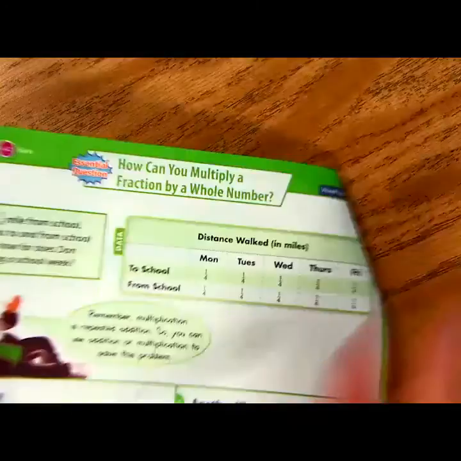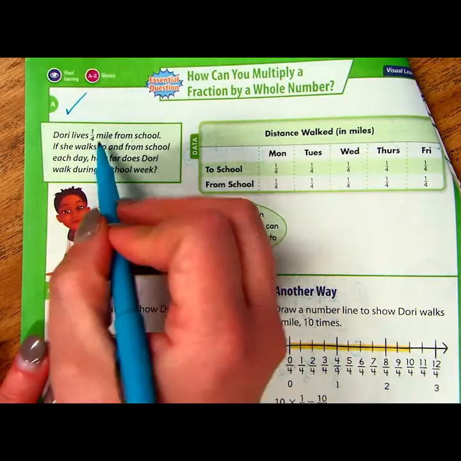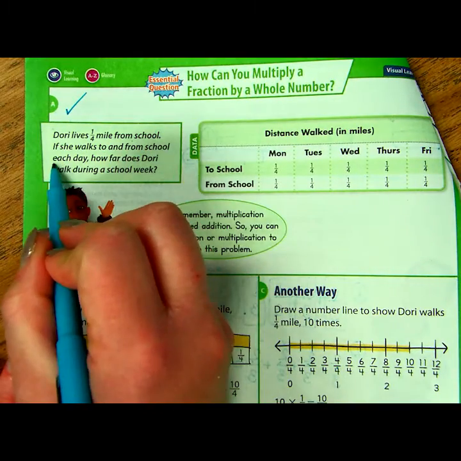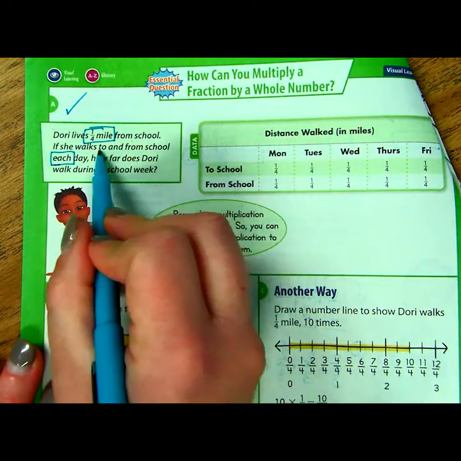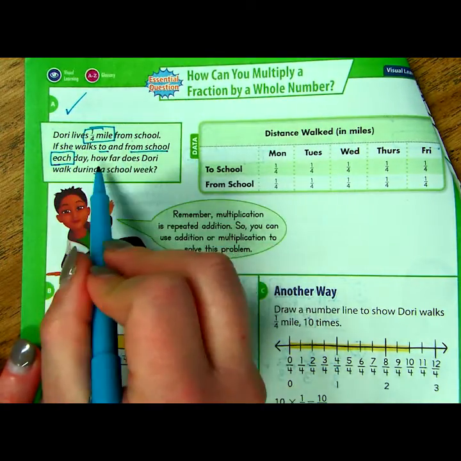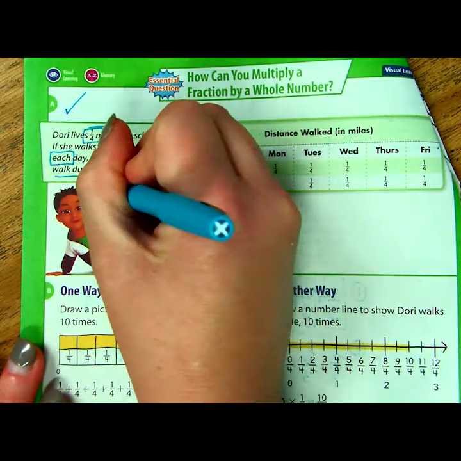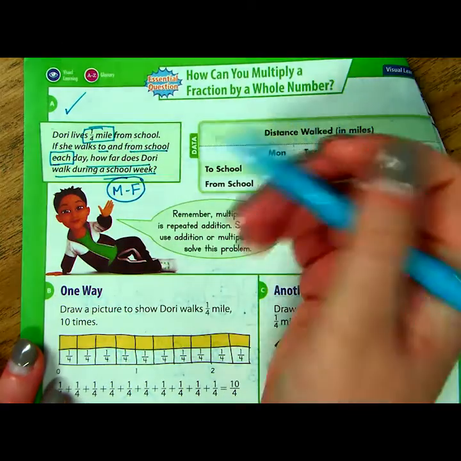We're going to simplify these just a little bit. Dory lives 1/4 mile from the school. If she walks to and from school each day, to and from, how far does Dory walk during a school week? So a school week is like Monday through Friday. We know in 4th grade they like to throw those little pieces in there.